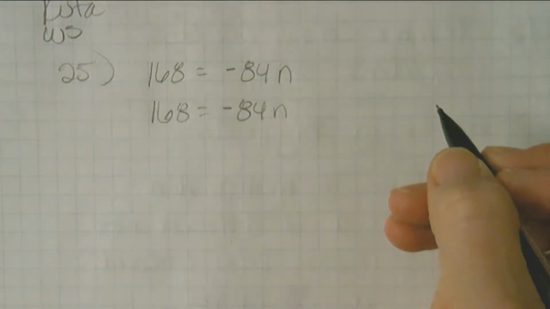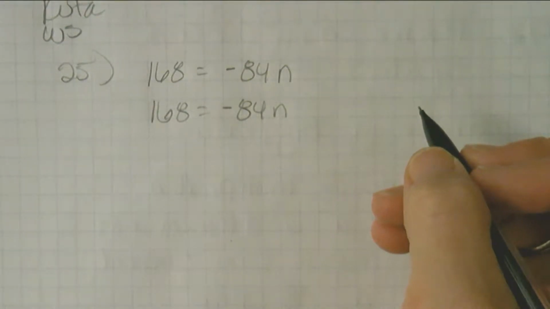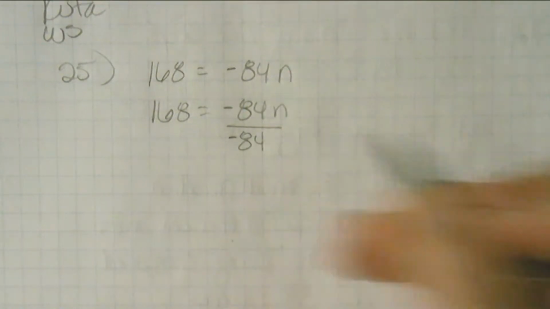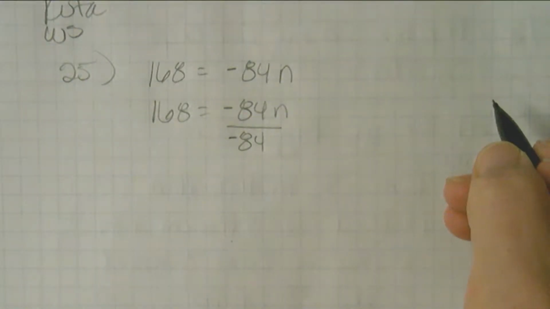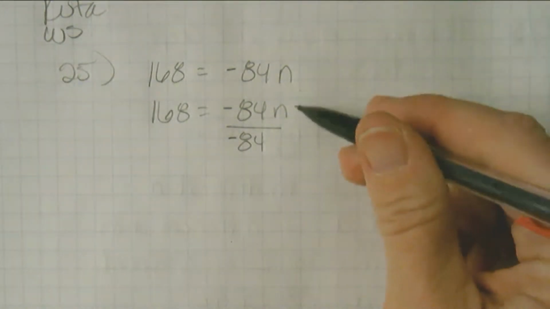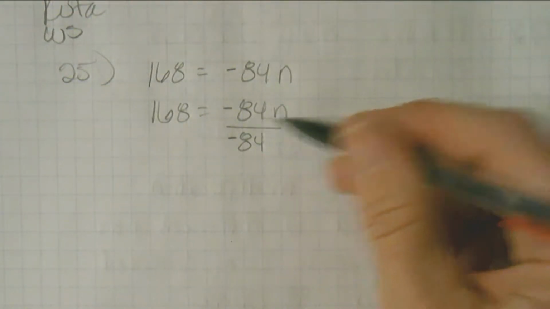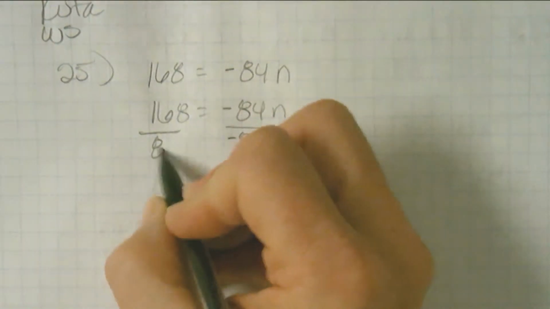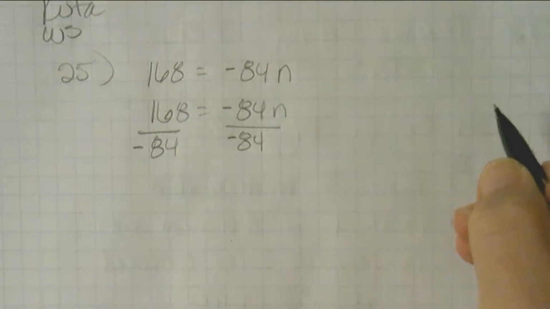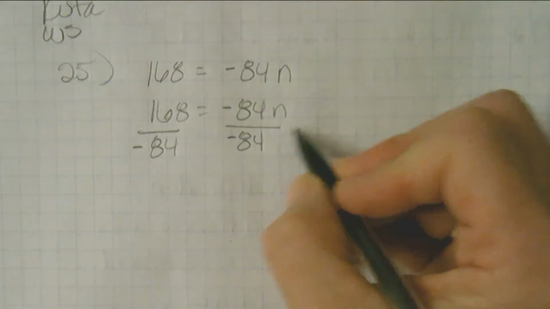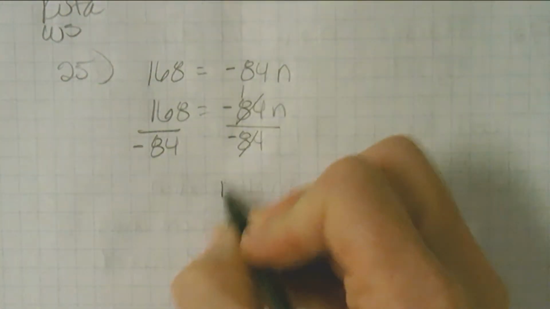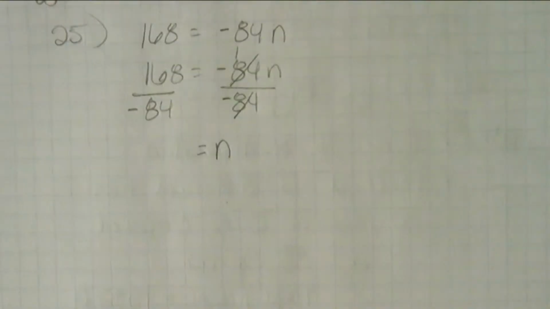Not subtract. What's the opposite of multiplication? Divide. So we're going to divide. Remember, we're using a fraction bar to show division. So we're going to divide each side by negative 84 because I need to undo the multiplication of negative 84 times n. Whatever I do to one side, we have to do to the other. Remember, we're using a fraction bar to show division. My negative 84's divide out, and I'm simply left with a 1n, which is what I wanted.